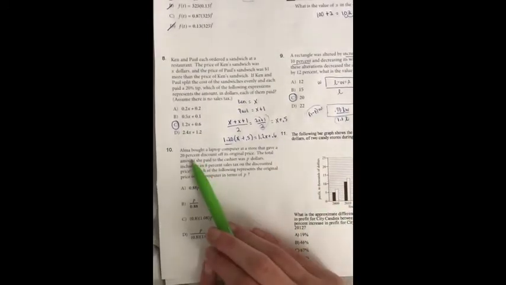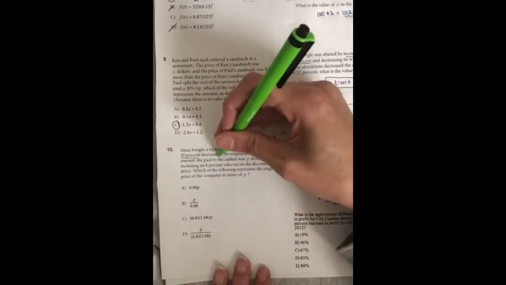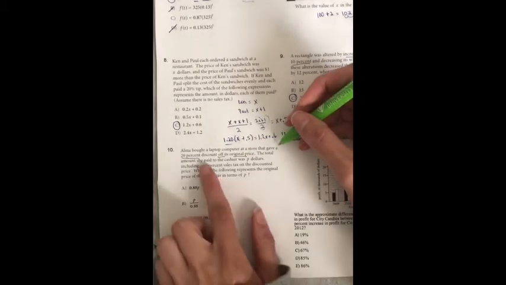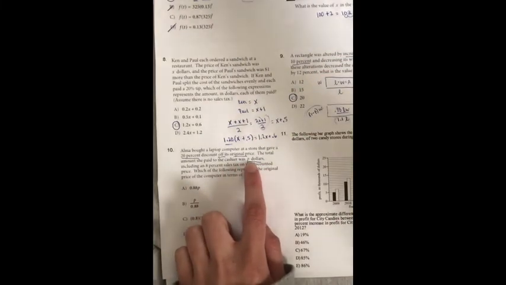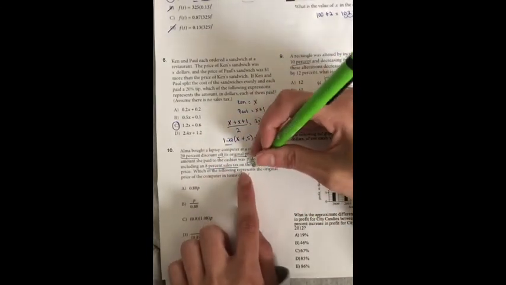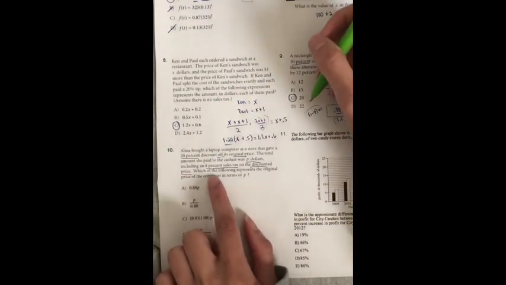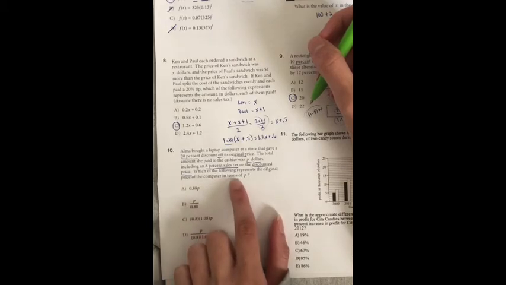Number 10. Alma bought a laptop computer at a store that gave a 20% discount off its original price. Okay, so 20% off the original price. The total amount she paid was P dollars. So in the end, it was P dollars. And it included an 8% sales tax on that discounted price. Which of the following represents the original price of the computer in terms of P?